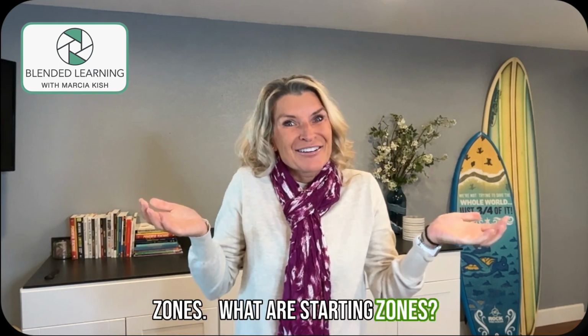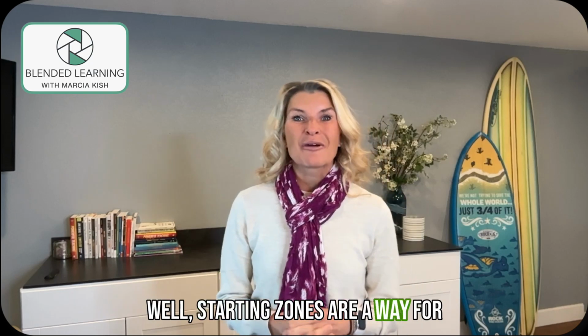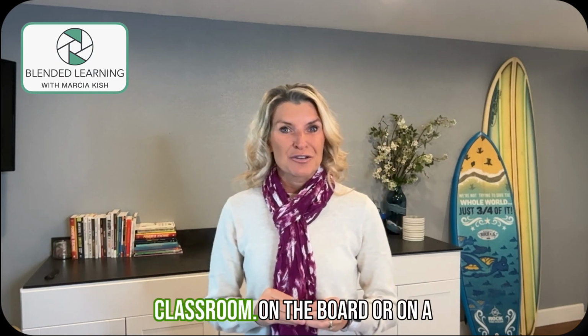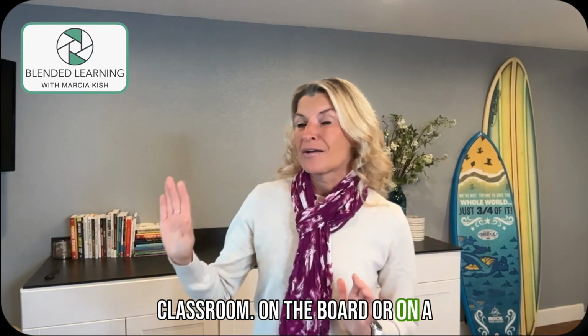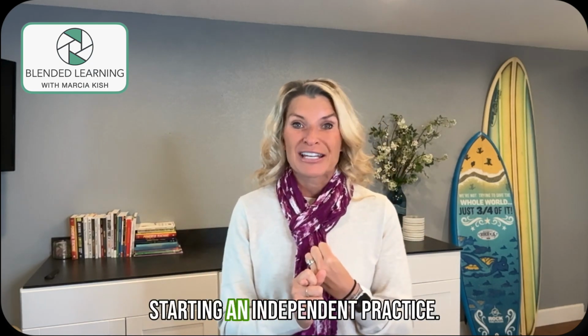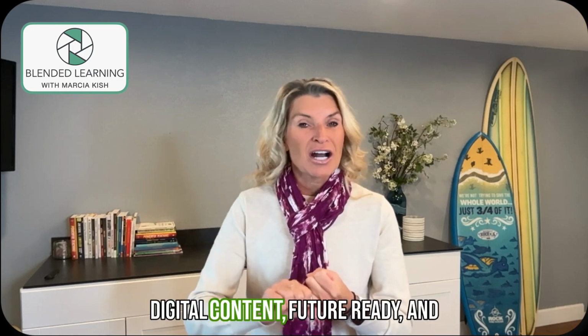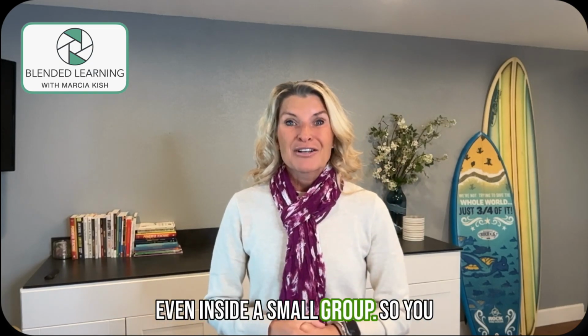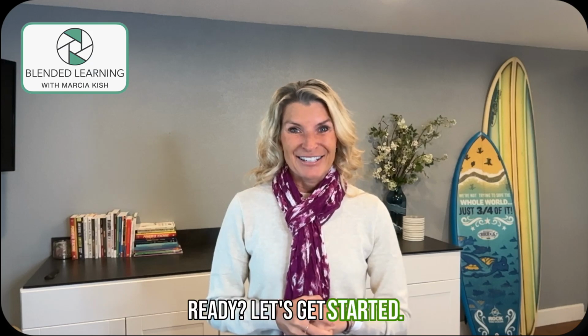What are starting zones? Well, starting zones are a way for students to know exactly where to sit when they come into your classroom. On the board or on a poster, you're going to have it set up where it's going to say who's going to be starting in independent practice, digital content, future ready, and even inside a small group. So, you ready? Let's get started.